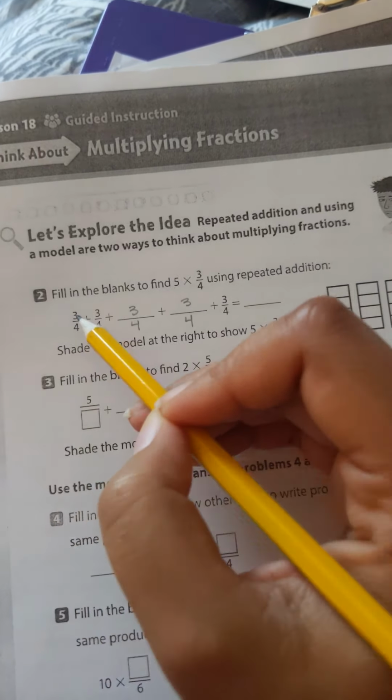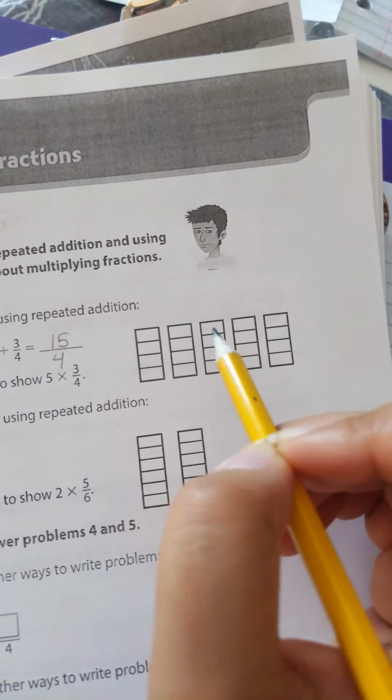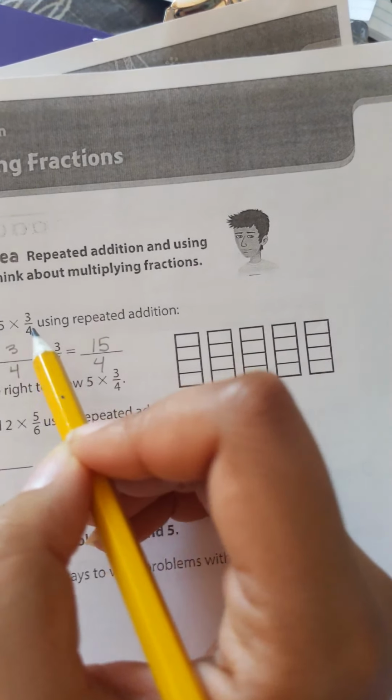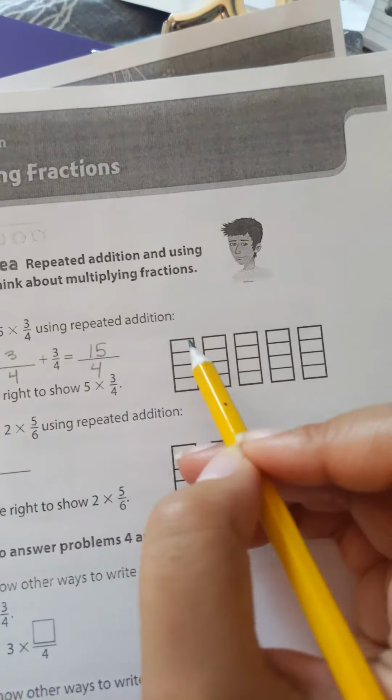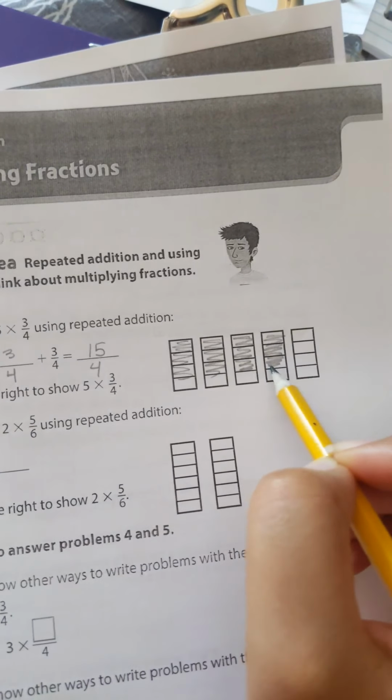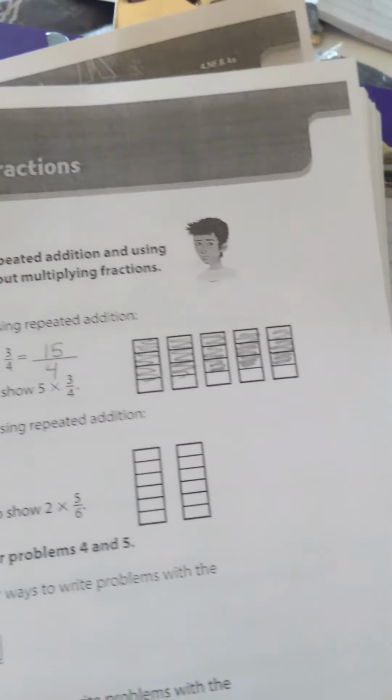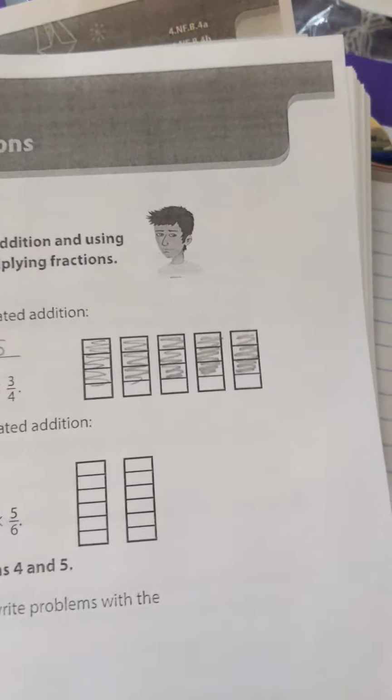So there's 15 fourths. So now if I fill in my model, shade the model, I can do it as 3/4. So they've got it all here for me. It's already separated into fourths. There's fourths, 4/4, 4/4, 4/4, okay? We want 3/4, so we're going to shade in 3 of them. Okay, now let's count. How many do we have? We've got 1, 2, 3, 4, 5, 6, 7, 8, 9, 10, 11, 12, 13, 14, 15. 15, and what size are they? They're fourths. Okay, same thing.